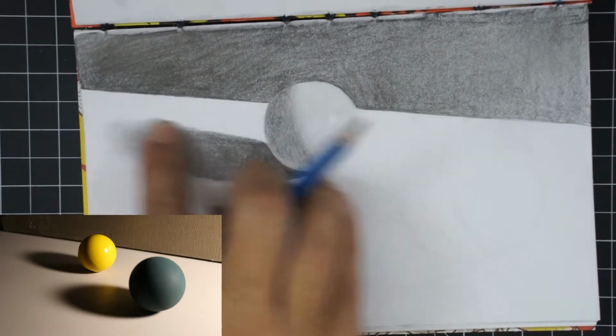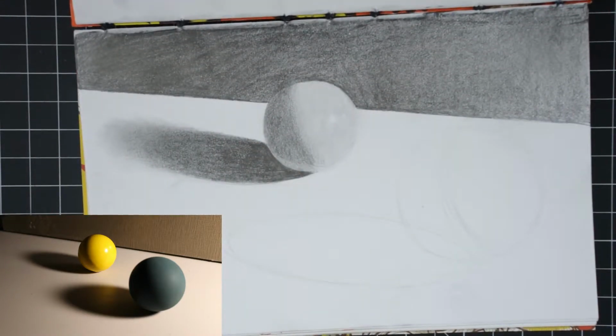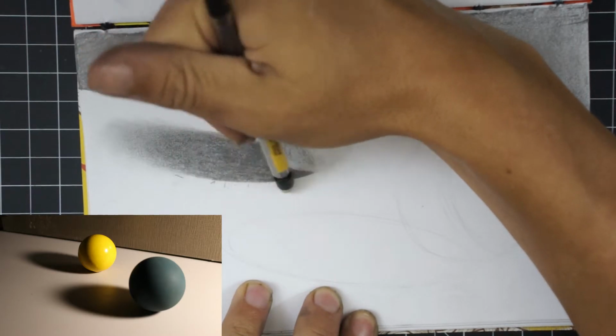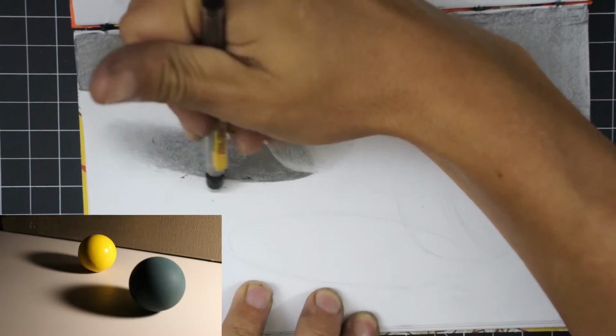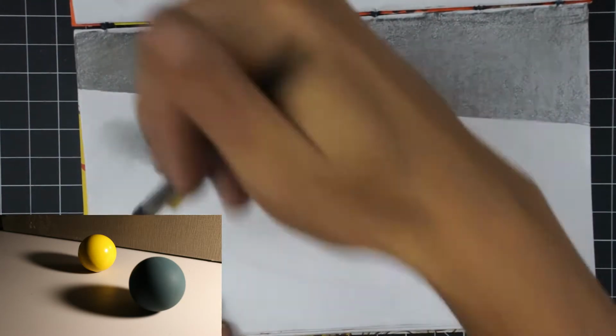Then you can use the material you've laid down on the paper to feather out the edge as we get further away from the object. And oh my gosh, I was not paying attention to the shape of this shadow as I was drawing it. My biggest mistake was I stopped looking at my reference. Let's erase that back out and refine the shape a little bit.